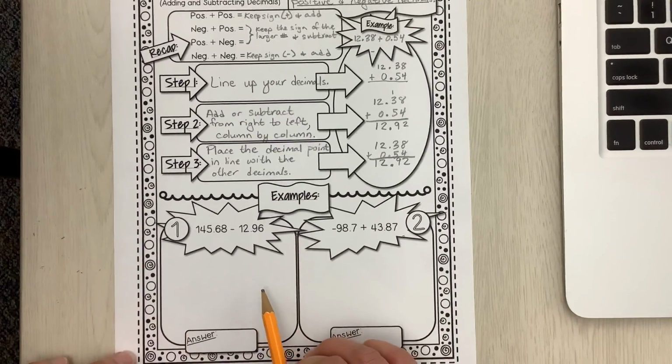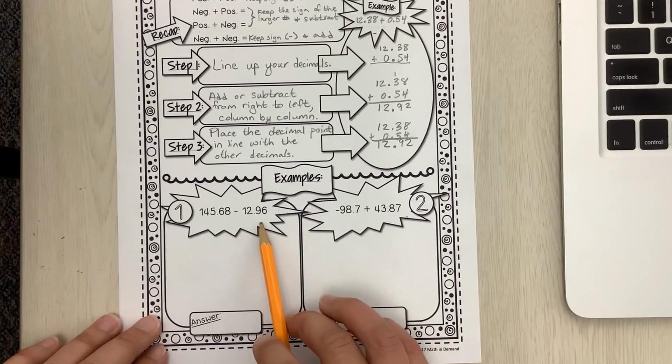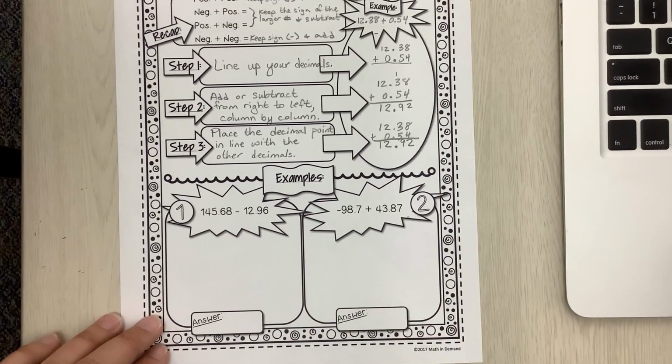Then let's do some examples. So here's the first example that we've got. So let's line it up.